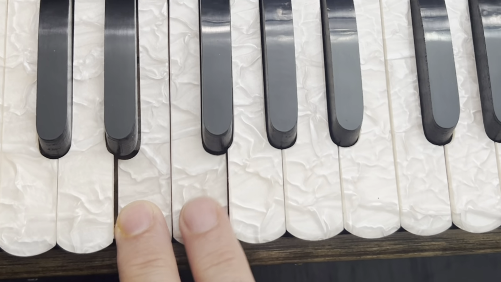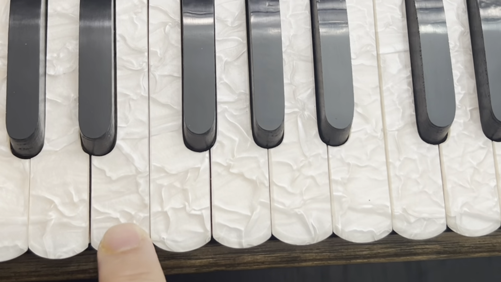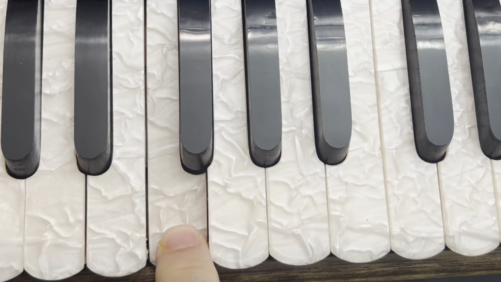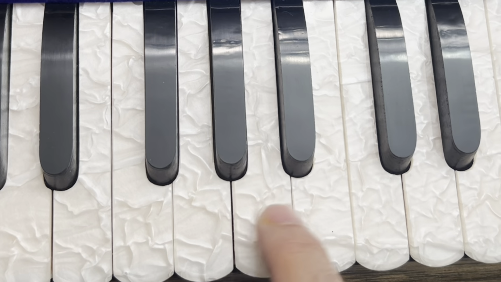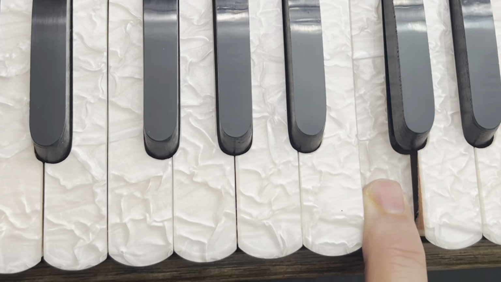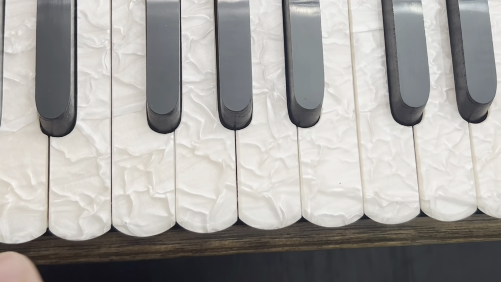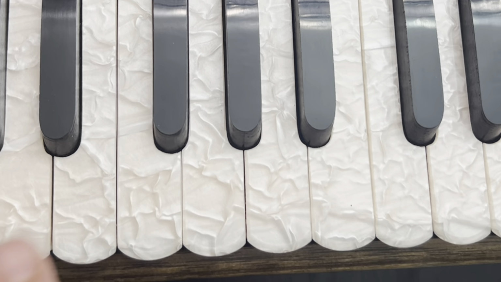From here to here is what? There's no black key in the middle, so that's a half step to the next note. Then again it's a whole step, whole step, whole step, half step. This is important to learn when you're learning intervals for the C scale. This will work for everything, but this is a little bit easier for now.